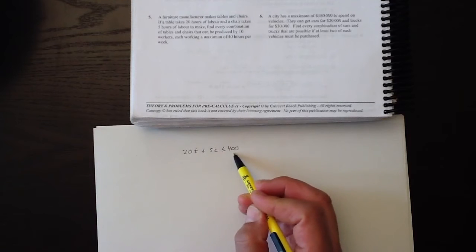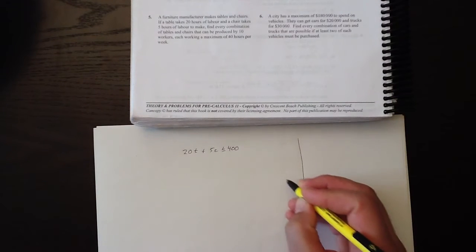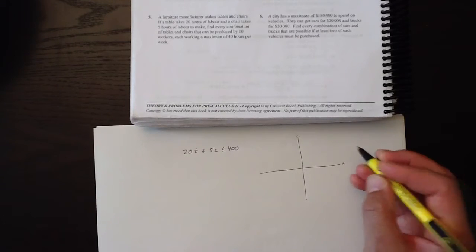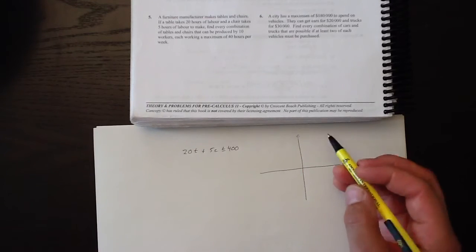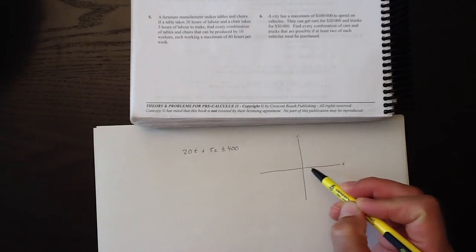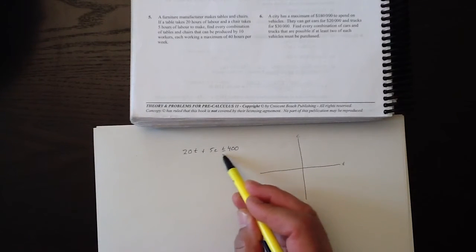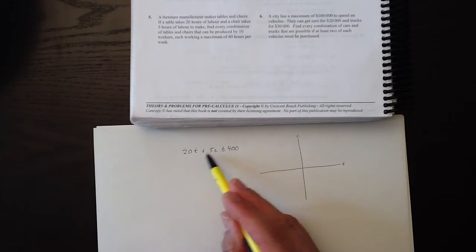So I'm going to represent this on a graph, and in order to do that, I'm going to have to pick one variable for the y-axis and one for the x-axis, and I've chosen to put the chairs on the y-axis and the tables on the x-axis. If I reformat this in slope-intercept form, this is going to be a linear function, I can tell already, because there's nothing squared.